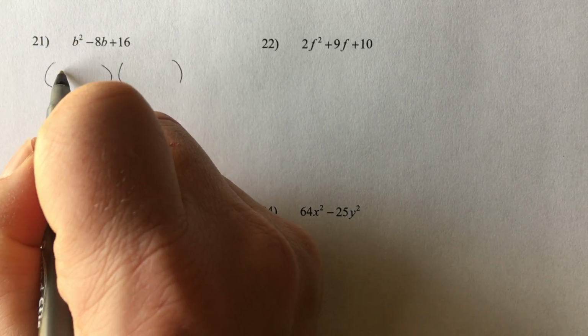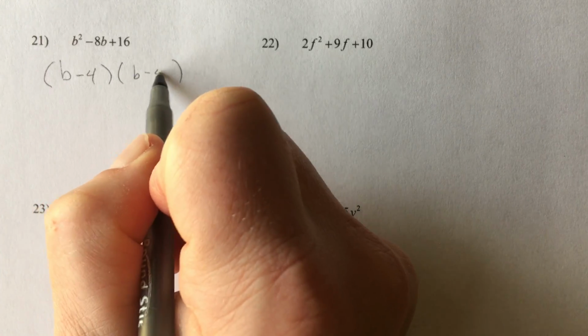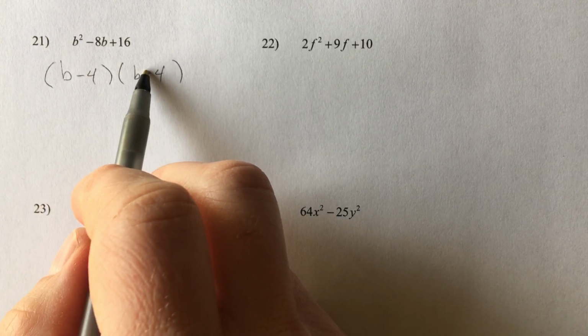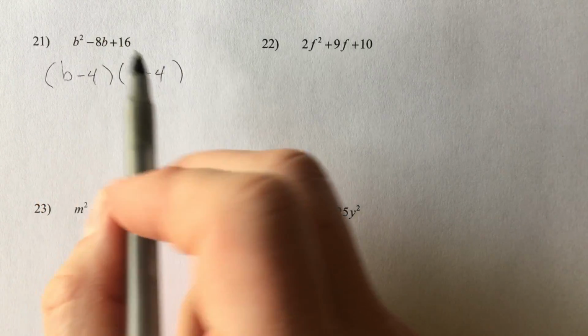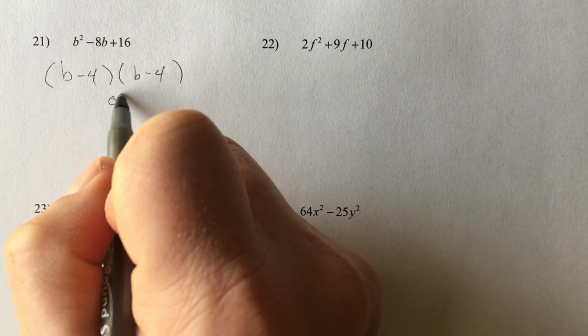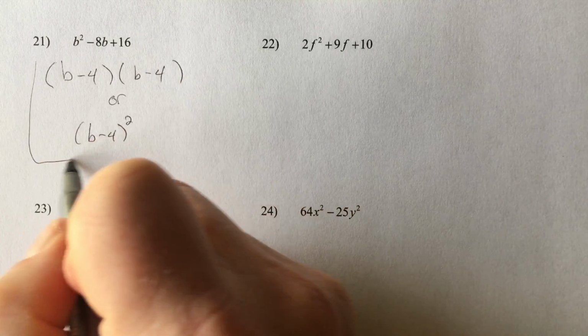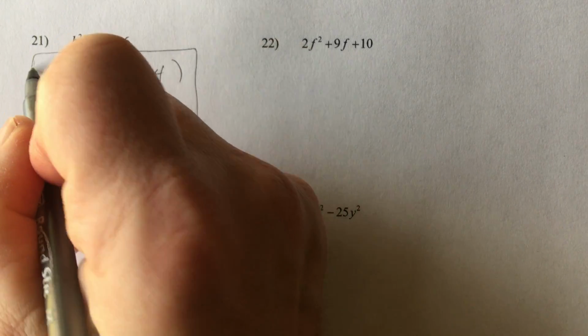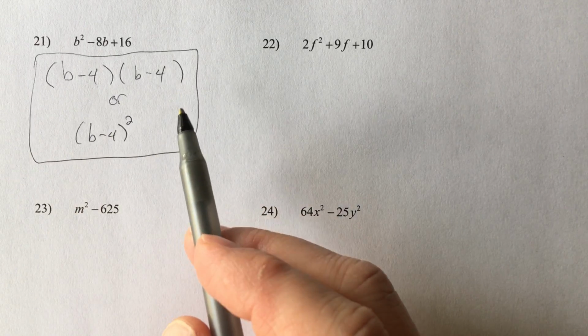That's not going to work. That leaves me only with negative 4 and negative 4. So I get b minus 4, b minus 4. Negative 4 times negative 4 is 16. Negative 4 plus negative 4 is negative 8. Because they are the same, if you wanted to write it as b minus 4 squared, either of these are acceptable. And again, a little bit later on, we're going to want to write it like that, but for now, this would be just fine.